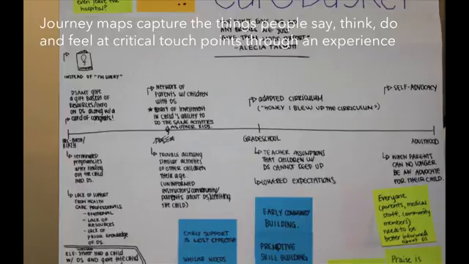Journey maps capture the critical things that people say, think, do, and feel, at critical touch points throughout the experience. The main difference between a journey map and a persona is that a journey map occurs over a period of time. Consider this journey map from a project that was worked on by a team looking at families with Down syndrome. They first started thinking, what are the critical touch points of a family with Down syndrome?